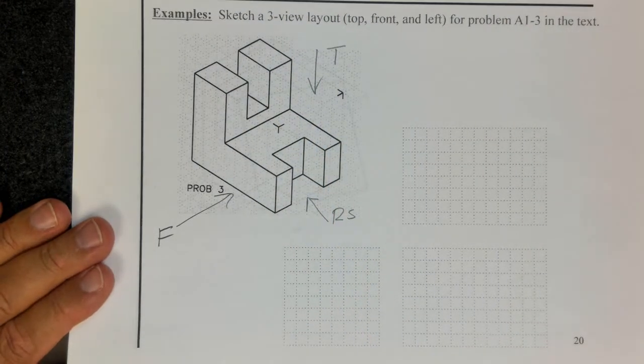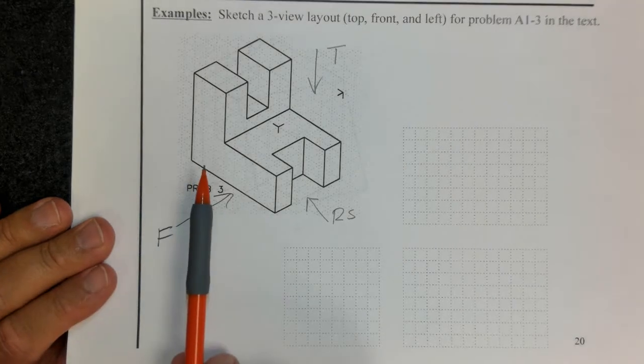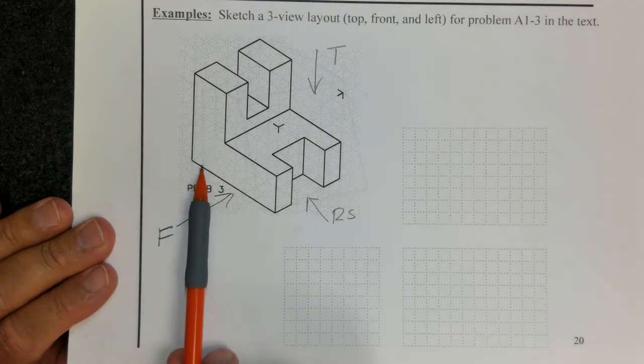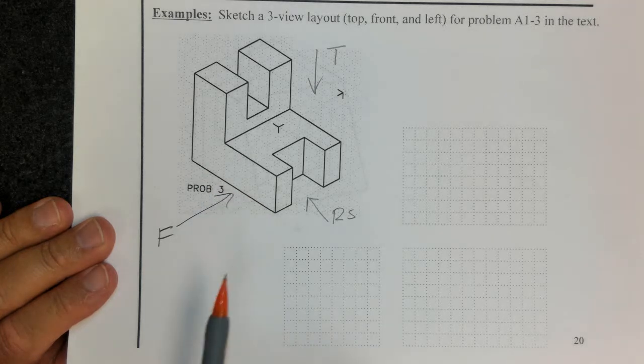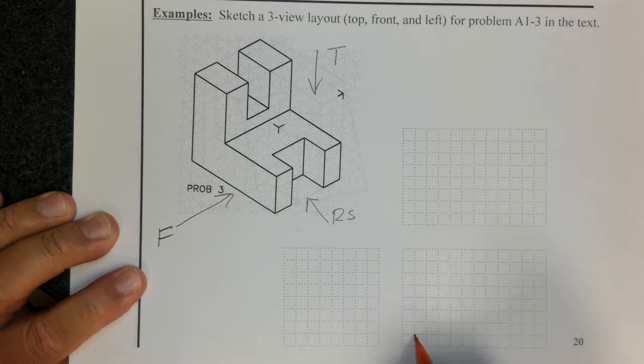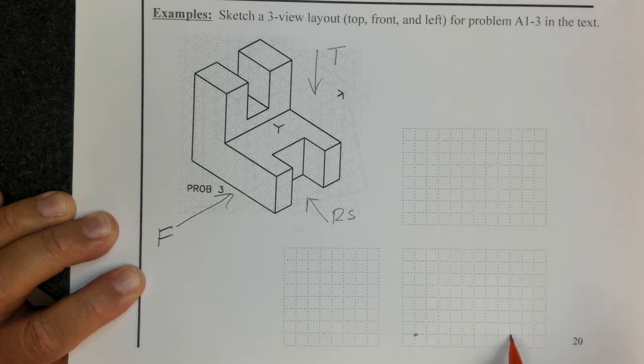Okay? I like to start off with the front. So I'm going to count these little blocks. It might be hard for you to see, but we got 1, 2, 3, 4, 5, 6, 7, 8 units. So I'm going to put a point right here, and I'm going to go over 8 blocks. 1, 2, 3, 4, 5, 6, 7, 8. Put a point there. I'm going to draw a line connecting the two.